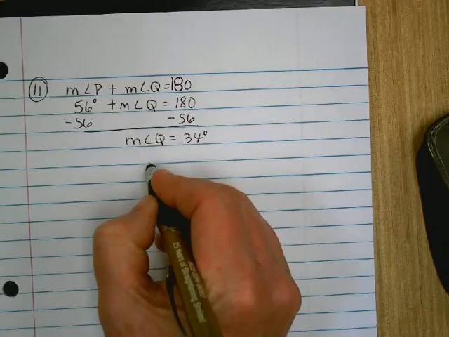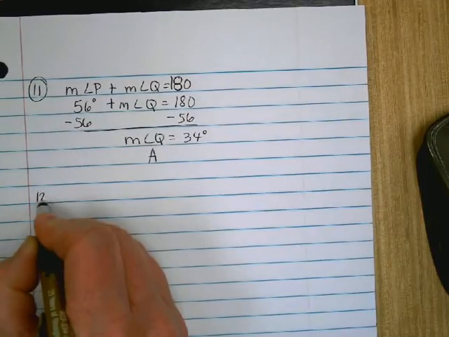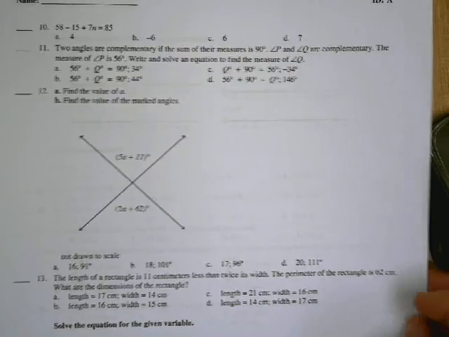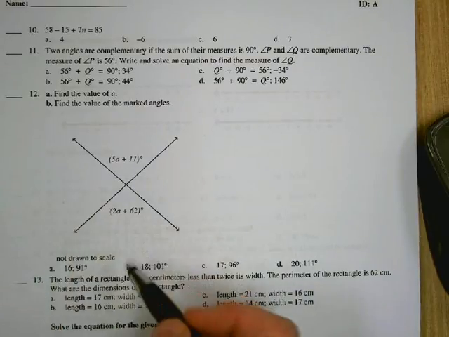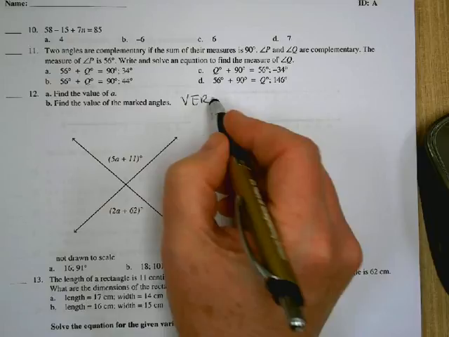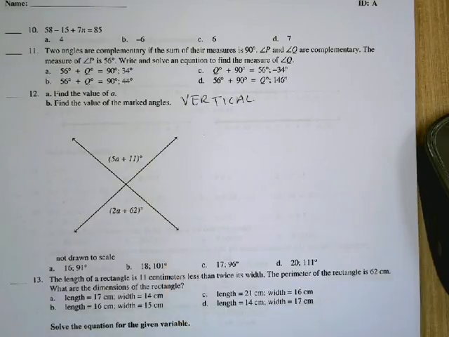A. Number 12. Find the value of A. What kind of angles do we have here? Number 12. What kind of angles are these? They are vertical. Write this down. V-E-R-T-I-C-A-L. Vertical angles. Vertical angles are created when two lines cross each other. They are across from each other, and they are always equal.